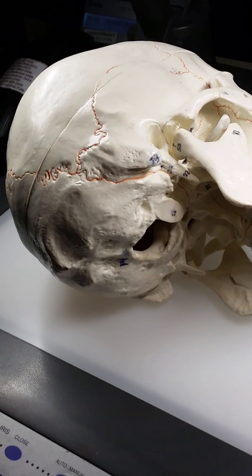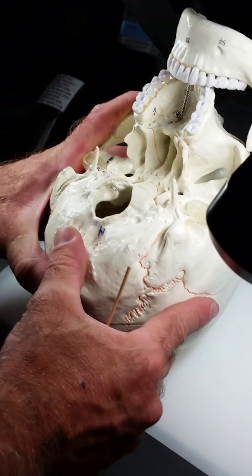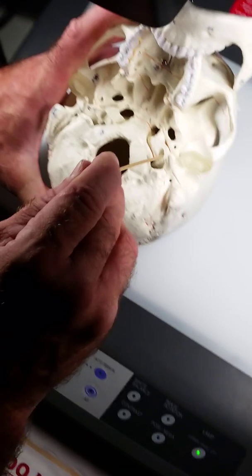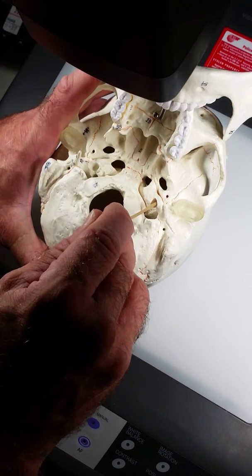All right, the carotid canal of the temporal bone. Now, let me show you something. Let me take the mandible off. How easy will that come off? Well, I'll just turn it like that. All right. I'm going to name all of these foramen for you in a second. This is the carotid canal right there. That's the carotid canal. All right.